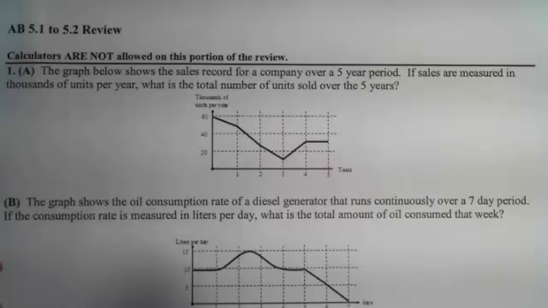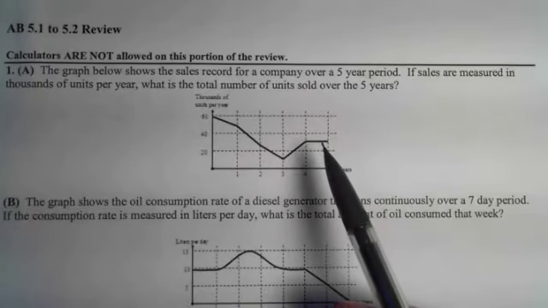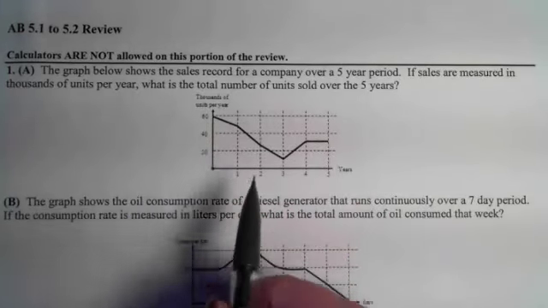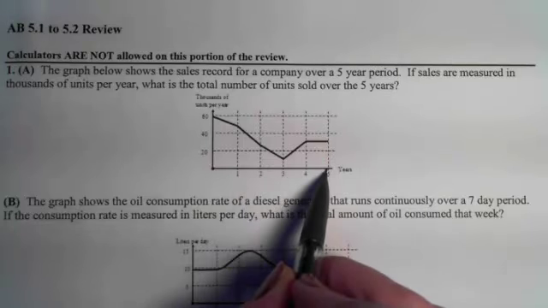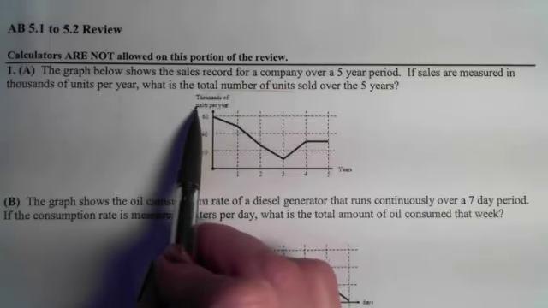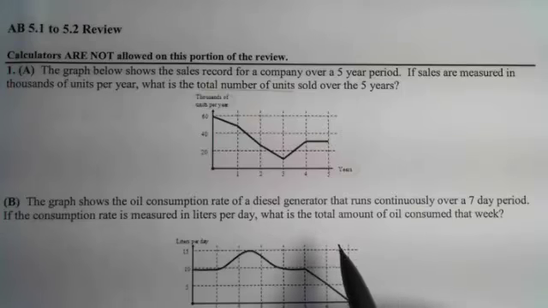Here we have the two pictures of graphs that are showing a rate of sales or of oil consumption, and we want to figure out the total number of units sold over a 5-year period. So if we think in terms of our units here, we have thousands of units per year as the vertical unit, and we have years as the horizontal unit. In order to get the total number of units, we would need to multiply thousands of units per year times year. So in essence, this is asking us to find the area underneath this curve.